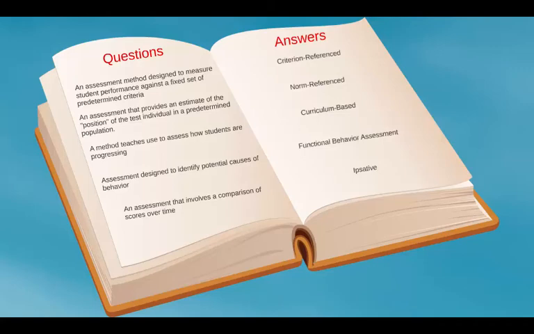An assessment designed to identify potential causes of behavior. Well, that's our FBA, our functional behavior assessment. And then finally, an assessment that involves a comparison of scores over time. This is what's referred to as an ipsative assessment. And that is our overview of assessment methodologies, and with a particular focus on using diverse measures, diverse assessments for the benefit of an individual. And that, again, going hand in glove with the FBA, which is designed to identify the most appropriate interventions to manage those things that are interfering with learning.